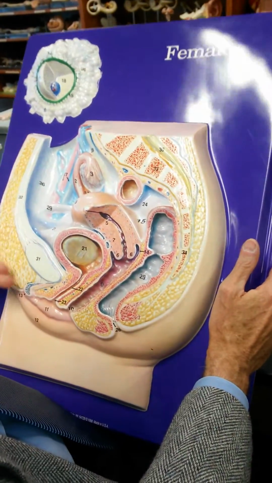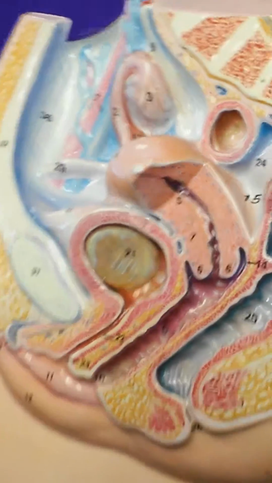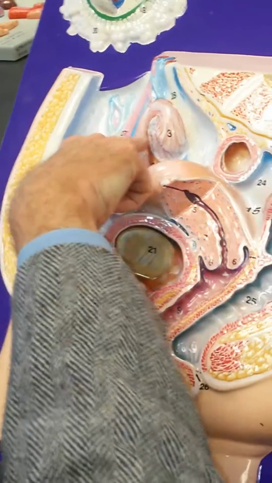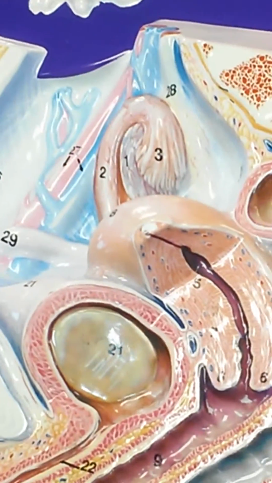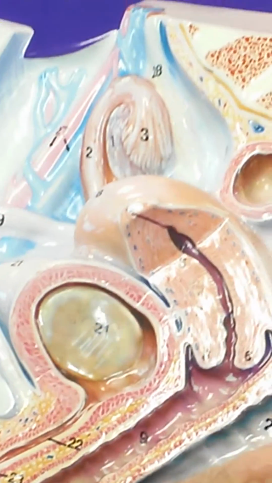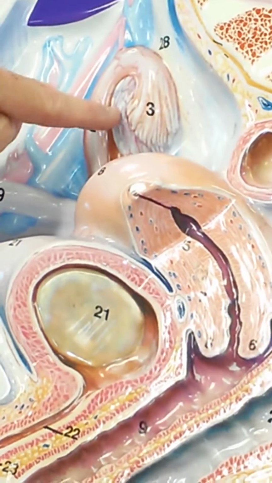Pubic symphysis here, and the sagittal section to the clitoris here. So that thing labeled number 1 is a right ovary. The sagittal section here, anterior, posterior. So this is recessed to the right side of the midline.